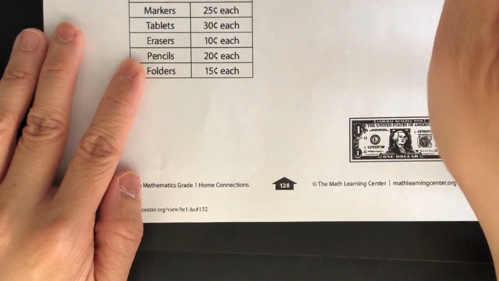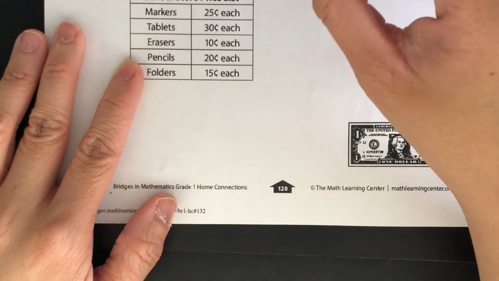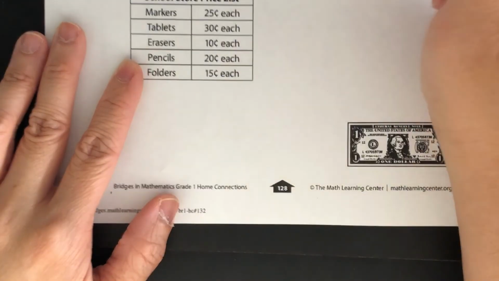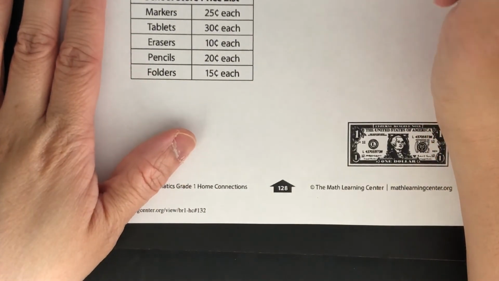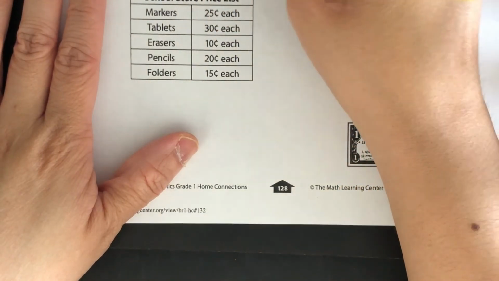All right. Number 5 is a challenge, which means it's optional, but I want you to try. Challenge. Terry went to the school store. She gave the clerk a $1 bill. She got 30 cents back in change. What might she have bought? Find 3 possible answers. Show your work. So we heard the question, what might she have bought? That is the question.